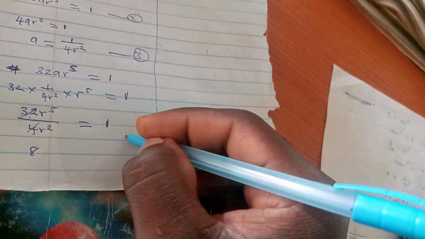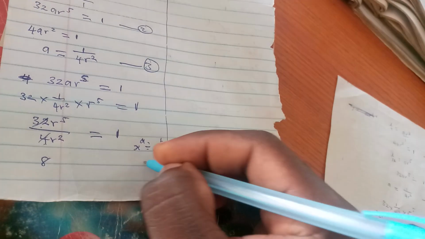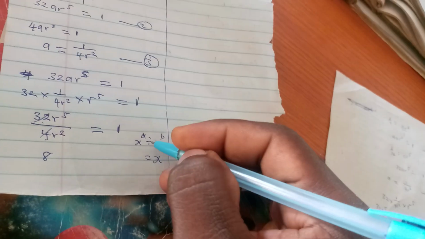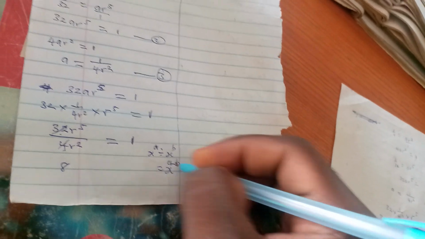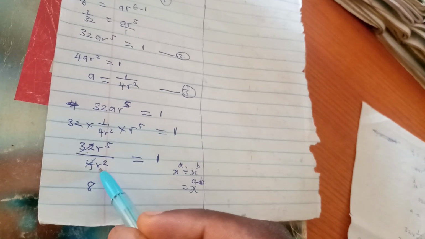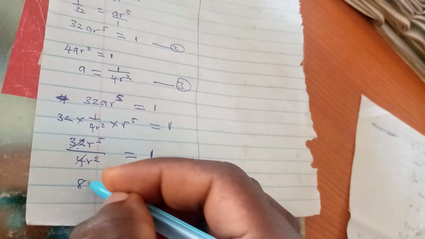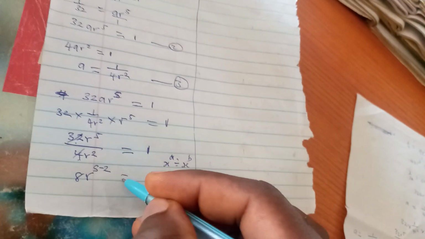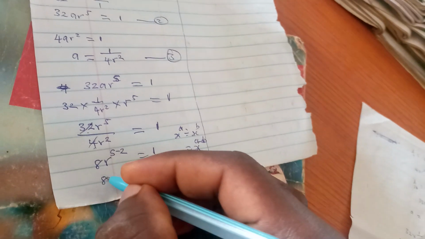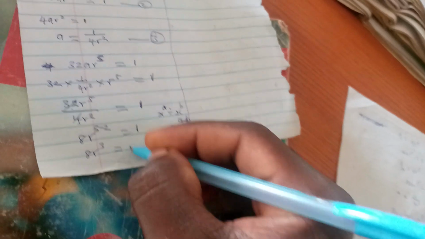Now, a law of indices says x raised to the power of a divided by x raised to the power of b is x raised to the power of a minus b, since it is division and you subtract the powers. So r is the same as r, just like x and x, we pick only one r, raised to the power of 5 minus 2, is equal to 1. So this is 8r raised to the power of 3 is equal to 1.